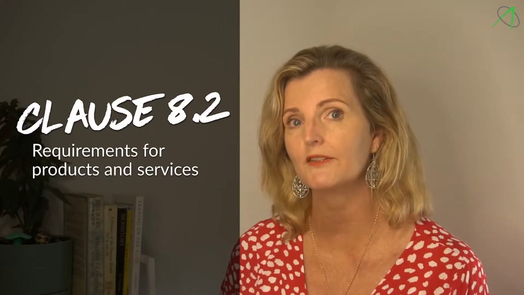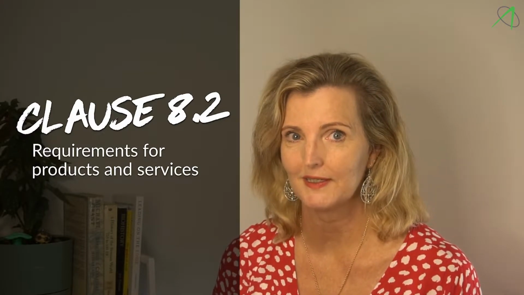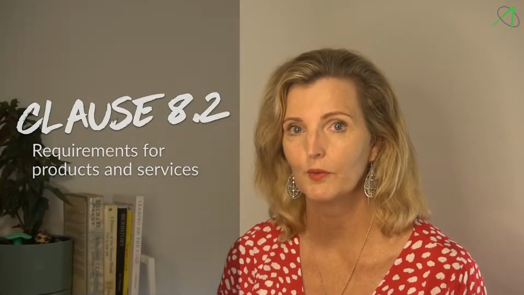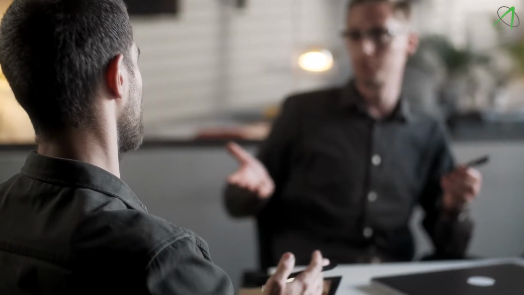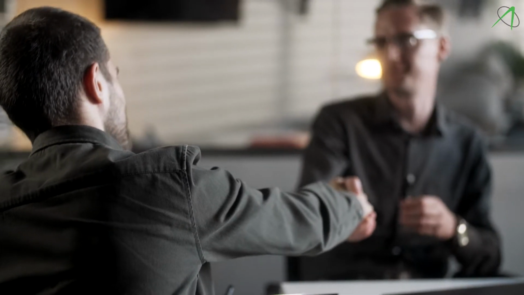This then leads into Clause 8.2, Requirements for Products and Services. Now you can establish your processes for how and what you will communicate to and from your customers. Really define the requirements for your products and services so that you can clearly communicate to your customers what you can provide and ensure that what you say you can provide actually meets what the customer has requested.